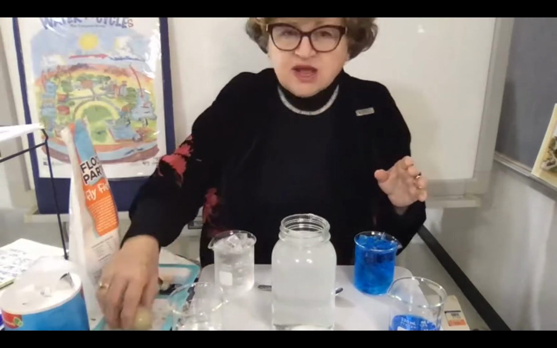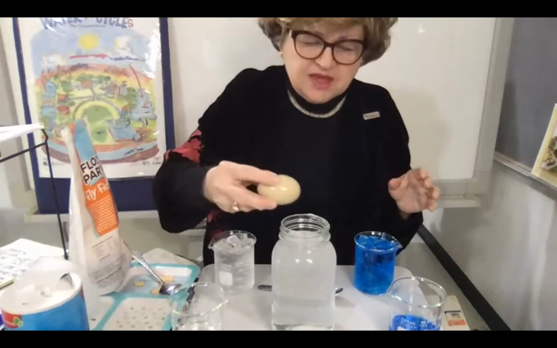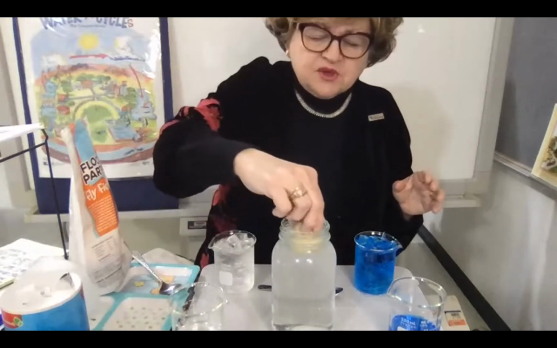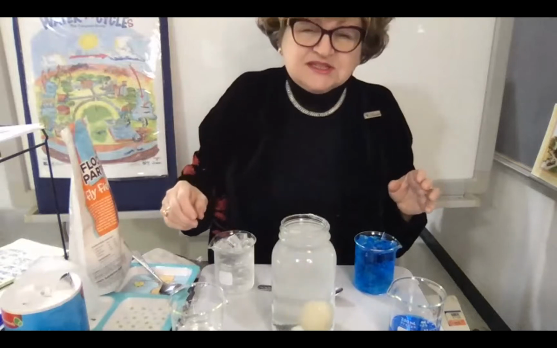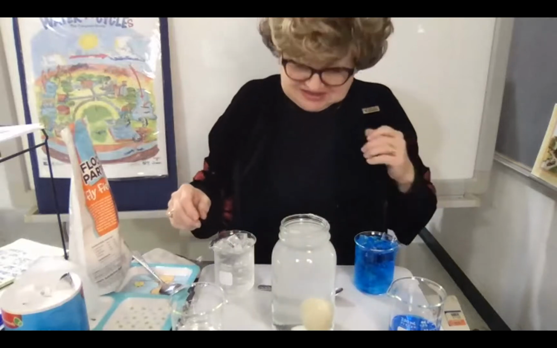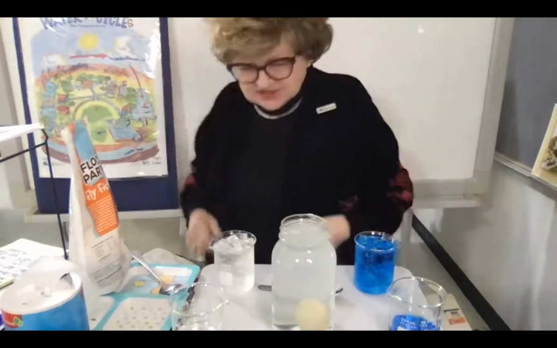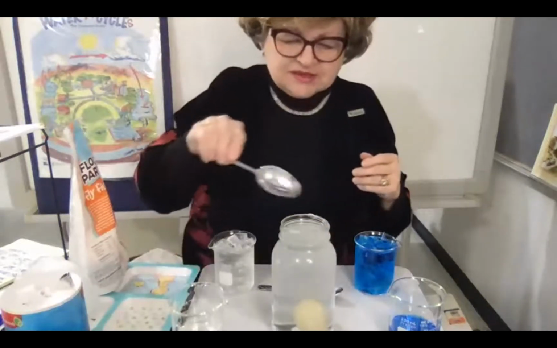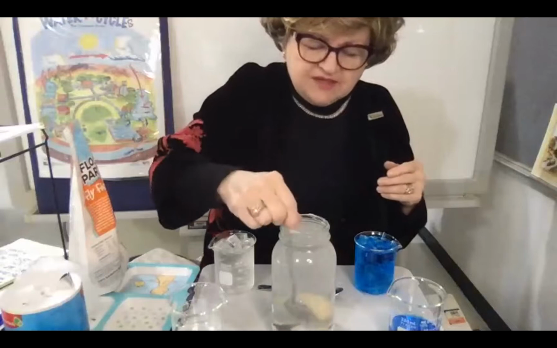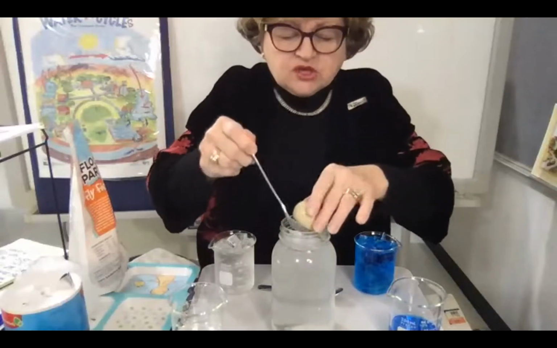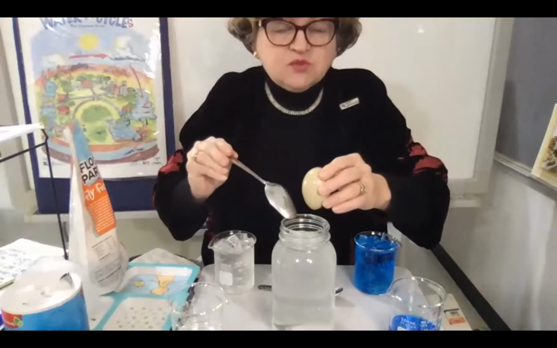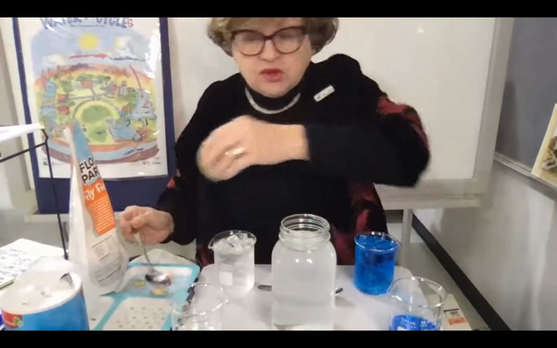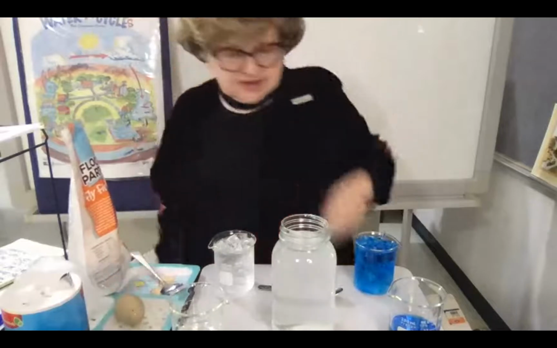All right, let's try Lauren's egg 1 more time and see if this water with the salt in it, oh, looky there. It didn't sink as fast, but it's still at the bottom. Well, no, it's kind of floating up a little bit. So you might want to try this experiment at home, trying different amounts of salt in the water to see at what point the egg will float. All right, and I'm out of time.